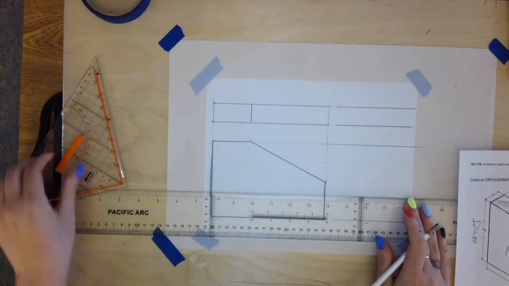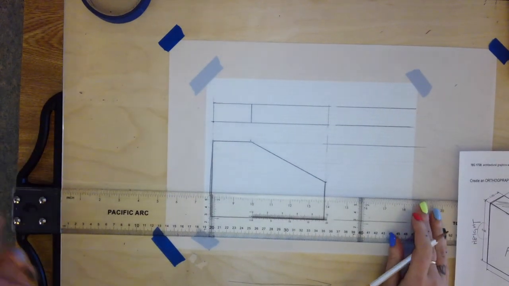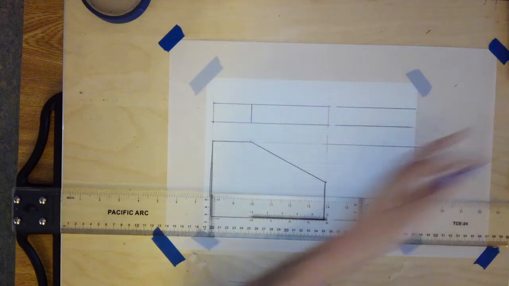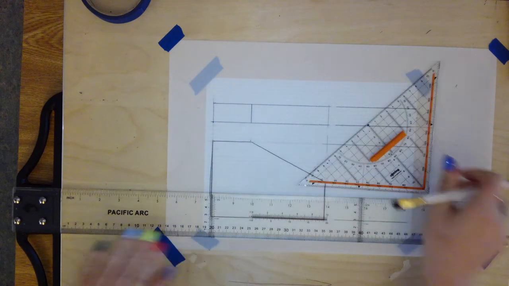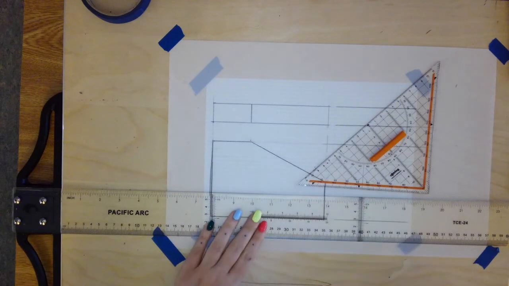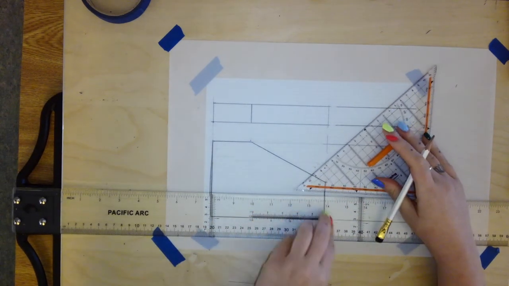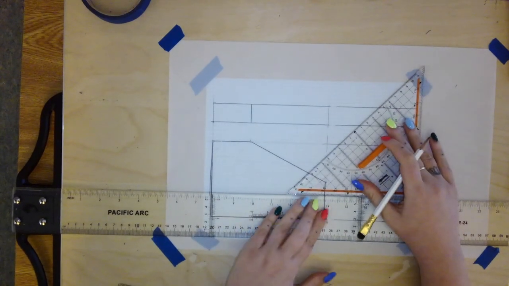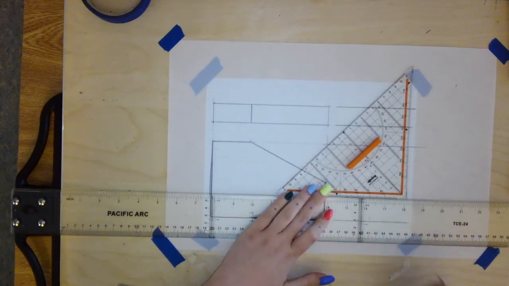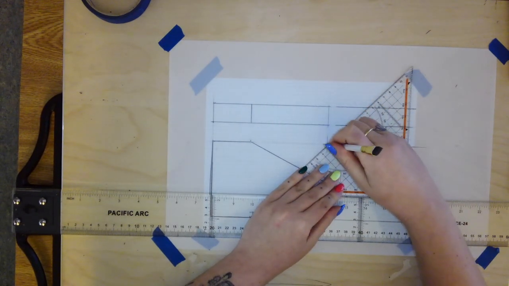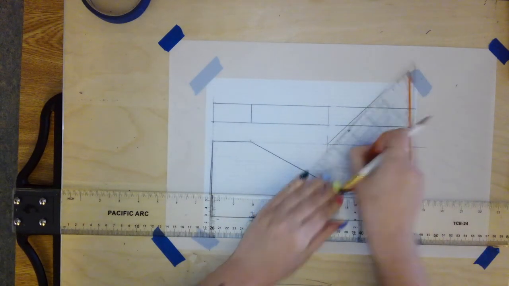But the faster and more technically correct way is to use what's called a miter line. The miter line gets its name from the miter joint. If any of you guys are woodworkers, a miter joint is a 45-degree joint. So I'm going to use my 45-degree angle, just putting it flat up against my t-square, and I'm going to project 45 degrees out.